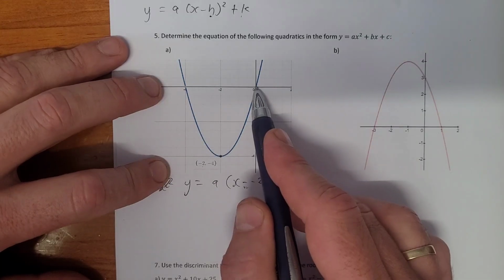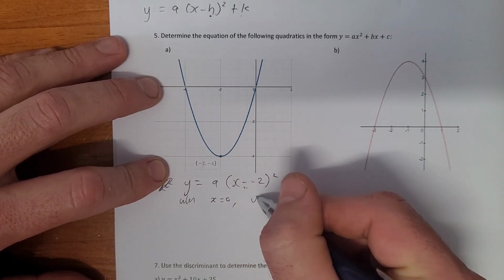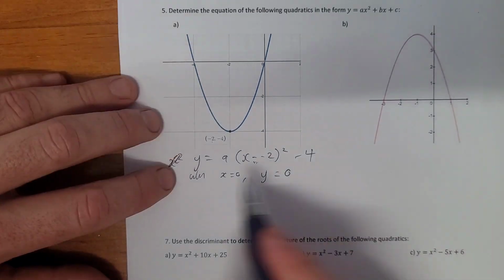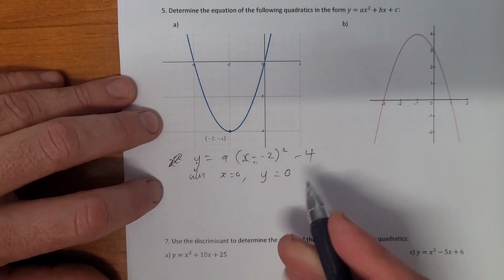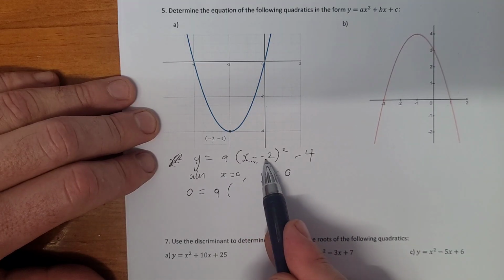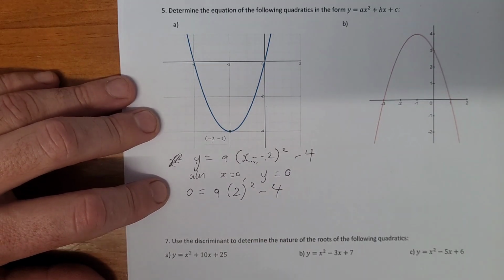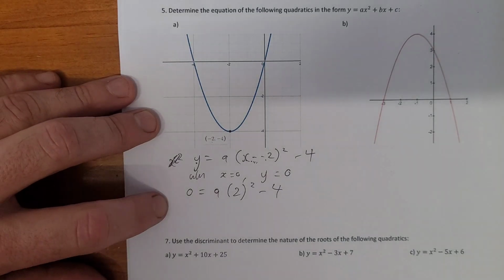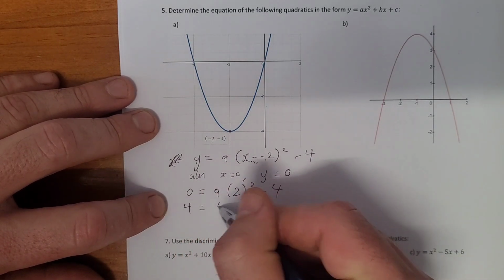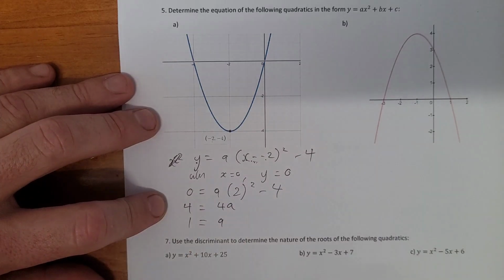This one's probably going to be easiest. We have when x is 0, y is 0. So I'm going to put 0 where the y is and 0 where the x is. We would have a times, now minus 2 is just positive 2, squared. And we're solving this equation for a. We'd plus 4 to both sides, and then divide both sides by 4 gives us a is 1.